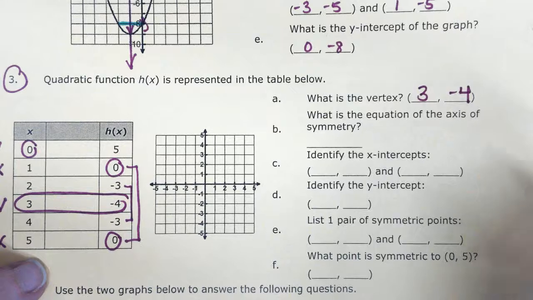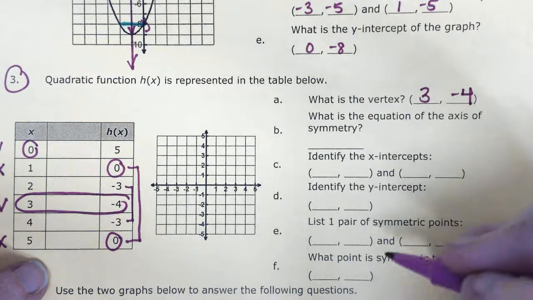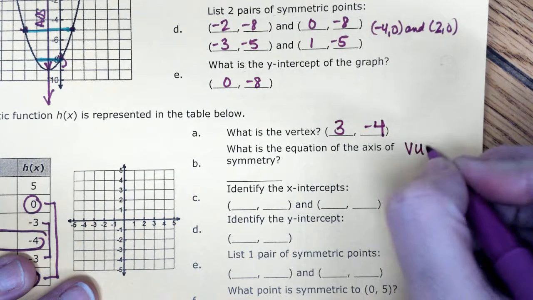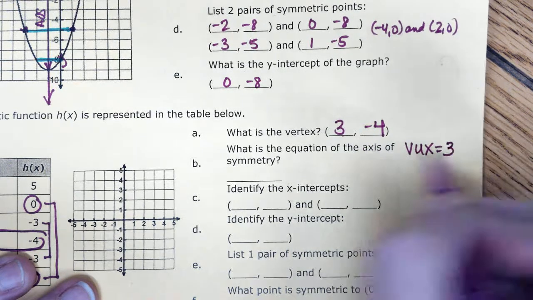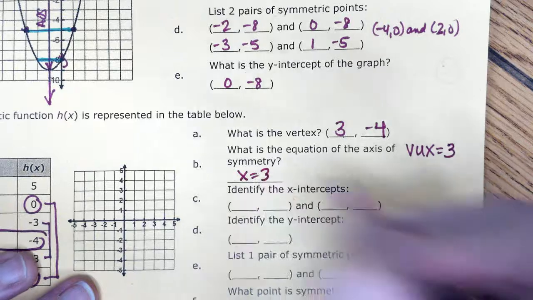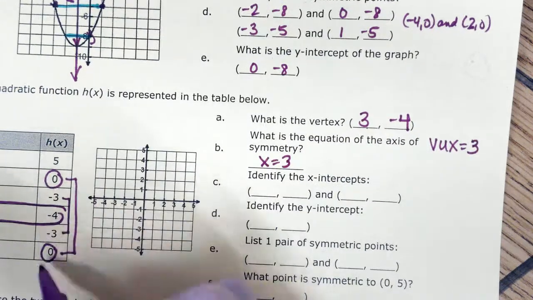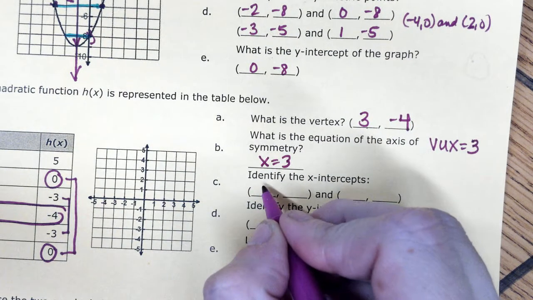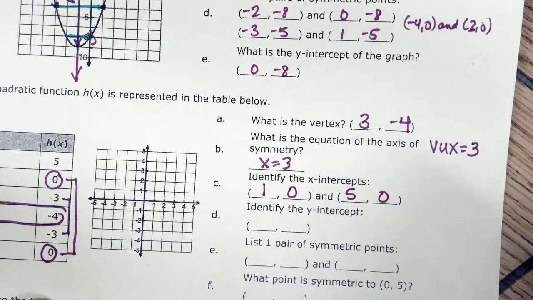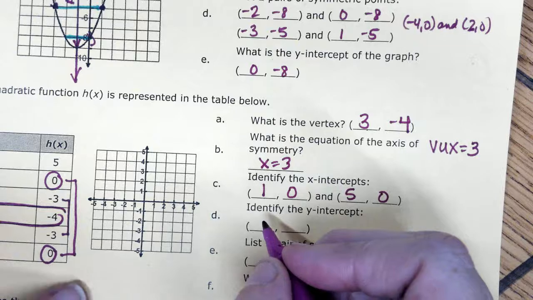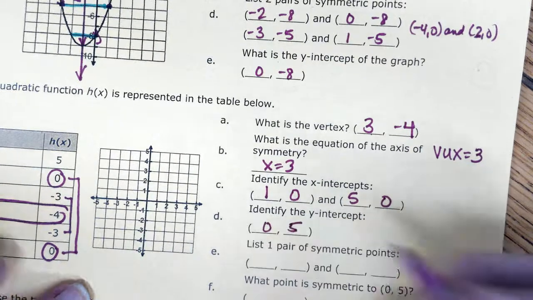I know that the axis of symmetry is a vertical line, so it's going to be x equals, and it goes through the vertex, so x equals 3. Okay? I see the x-intercepts just by looking at the graph: (1, 0) and (5, 0). I know the y-intercept too. The y-intercept is here at (0, 5).